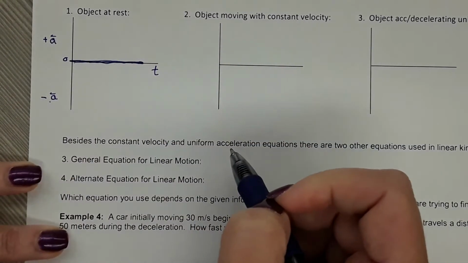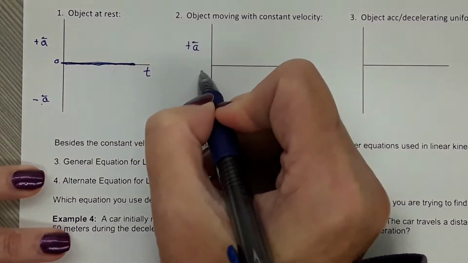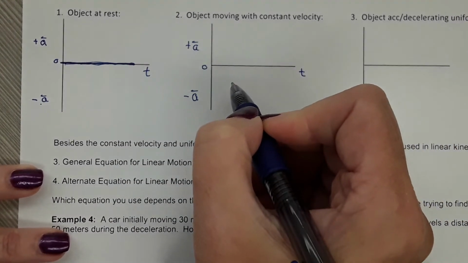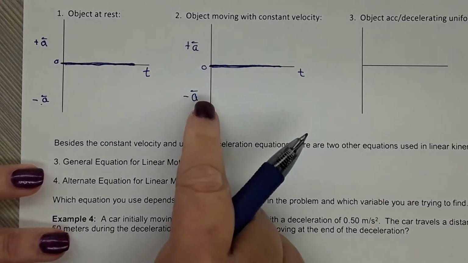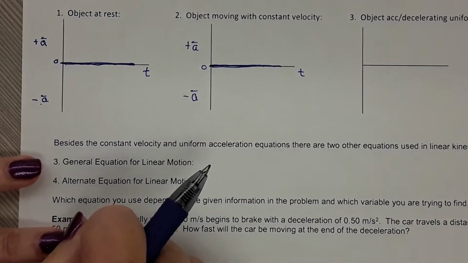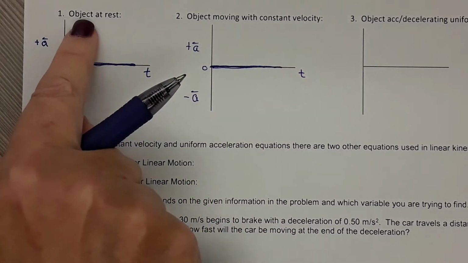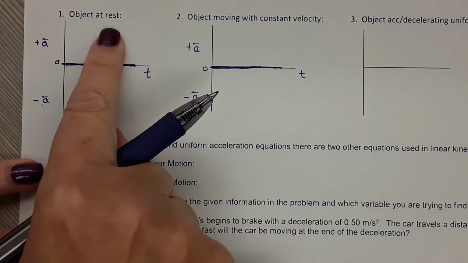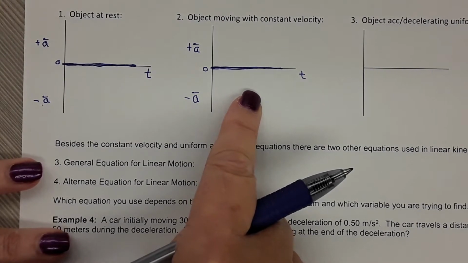Okay? What about an object moving with constant velocity? Well, on this graph, if you're moving at constant velocity, do you have an acceleration? No. So it looks exactly the same. So if you do have an acceleration versus time graph with zero acceleration, you really still don't know if it's this one or this one because they're the same. So to determine if you were at rest or moving with constant velocity, you would have to have further information, like from a velocity time graph or a position time graph.